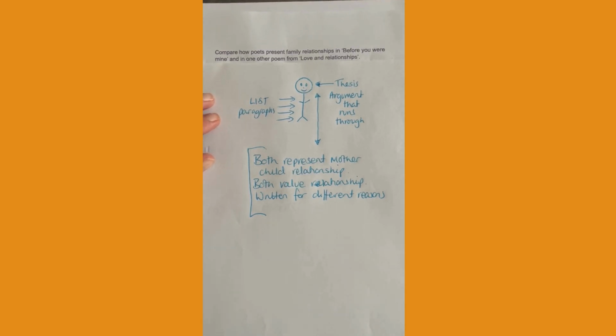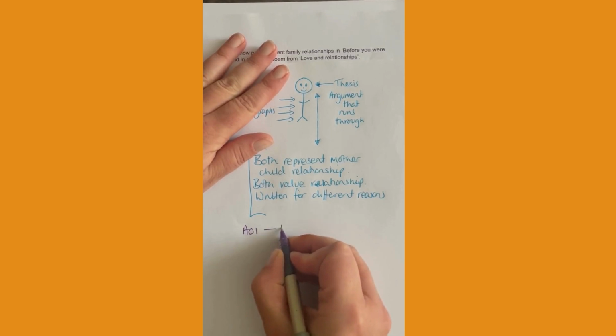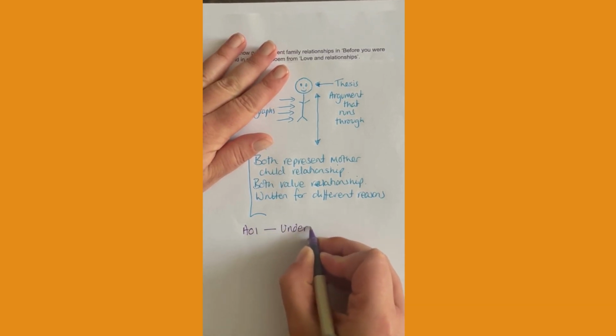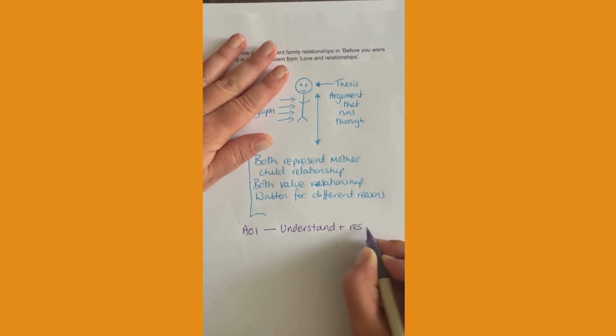That is not the entirety of your introduction, because within your introduction you want to touch on all of the assessment objectives. So assessment objective 1, which is to understand the text and respond to the text.